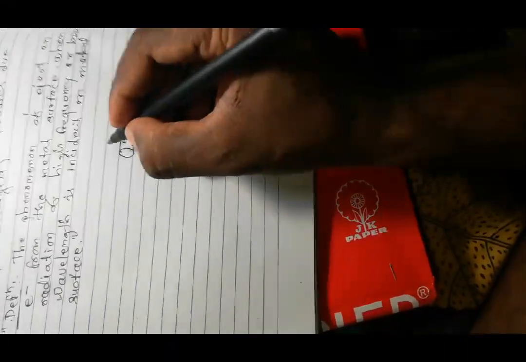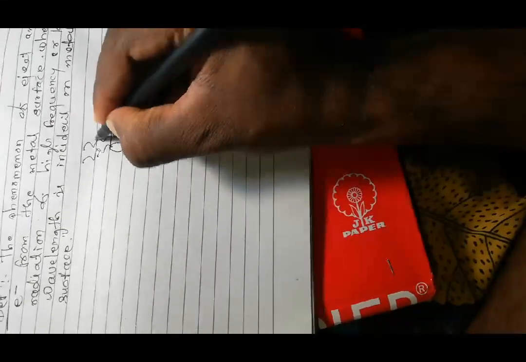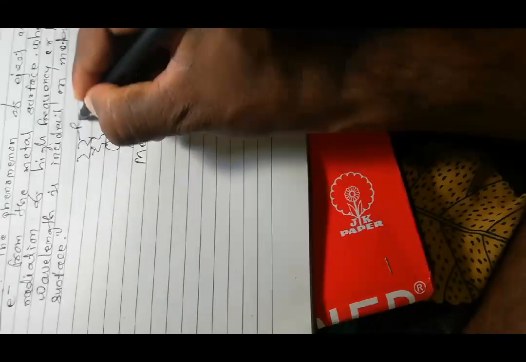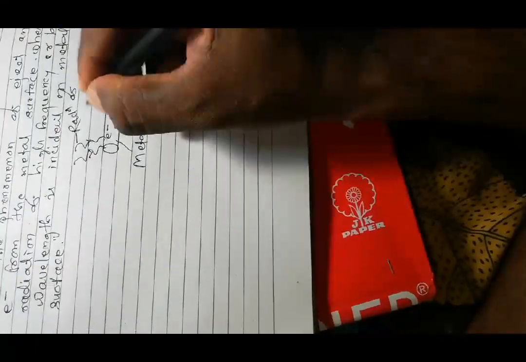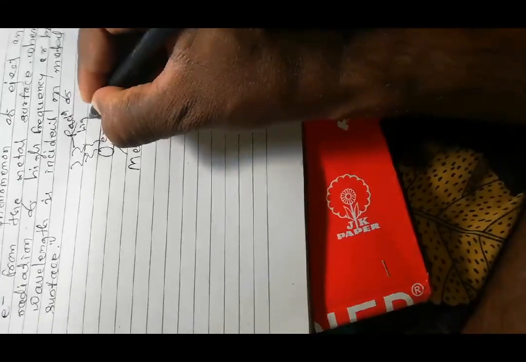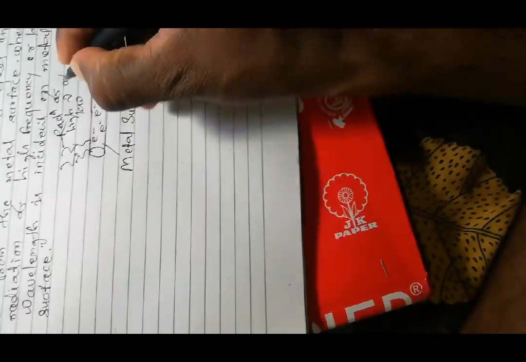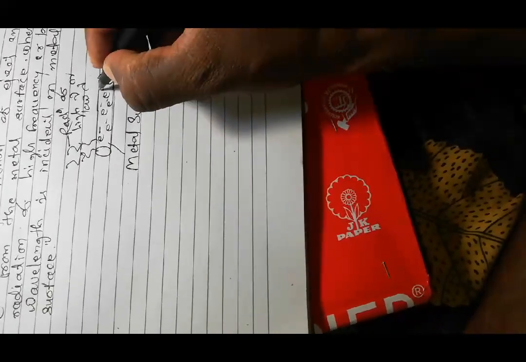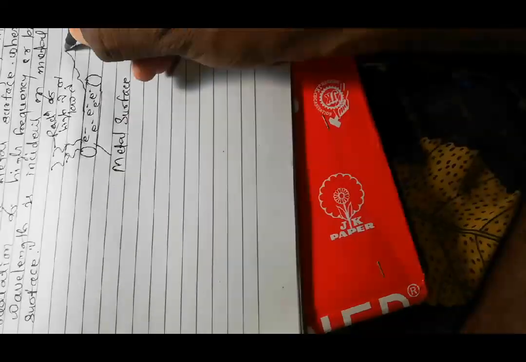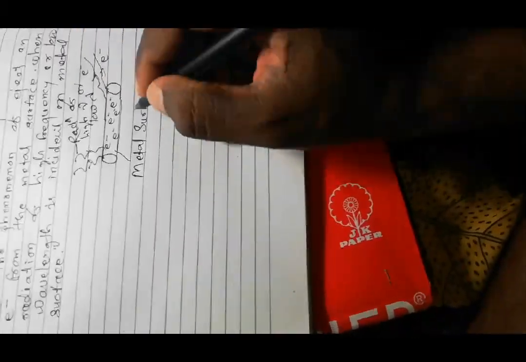Now, when radiation of high frequency or low wavelength is incident on the metal surface, then the electrons may be ejected out from this metal surface.